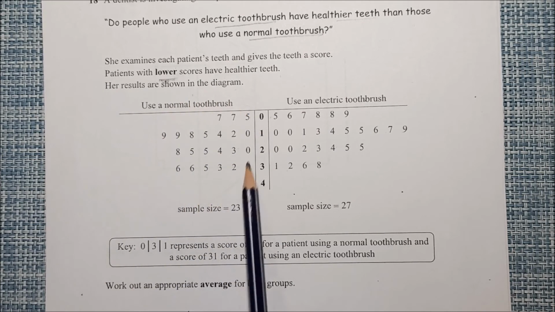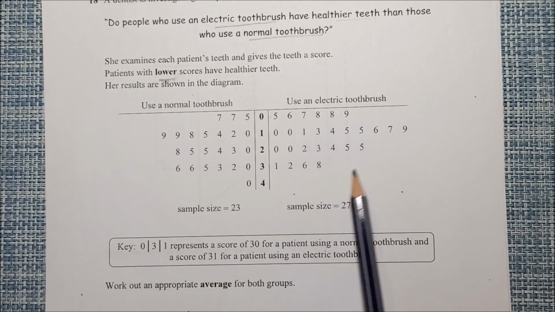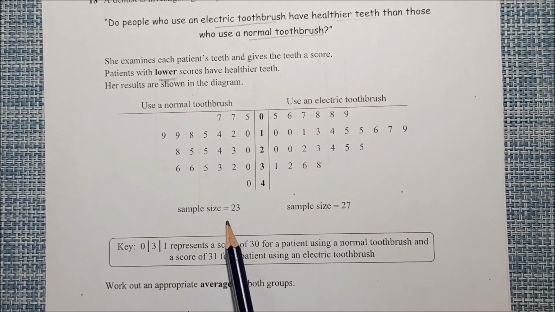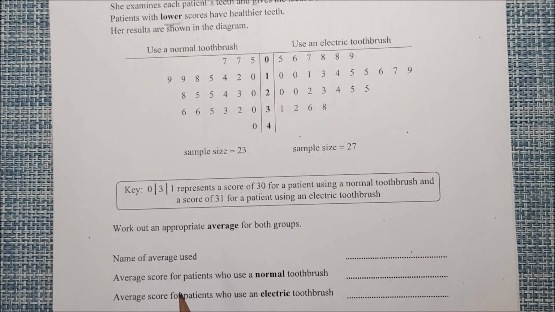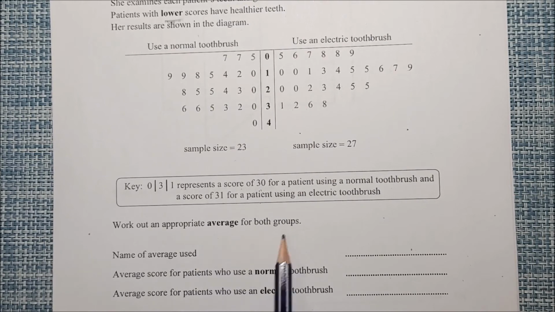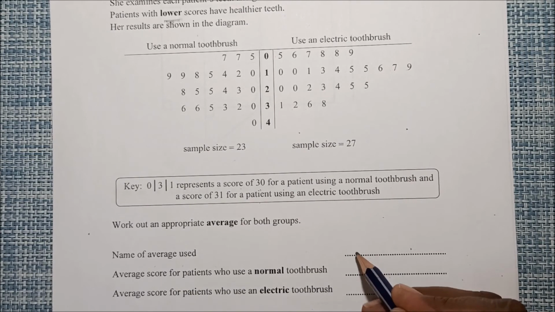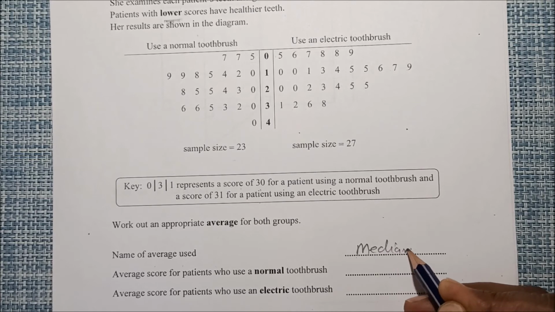This side we have normal toothbrush. This side we have electric toothbrush. For information, the sample size in total is 23 on one side and 27 on the other. So a key is given to us. 03 represents the score of 30 for the patient using normal toothbrush and 31 for the electric. You all know that. So work out the appropriate average for both groups. Name the average used. It's easy to use median here, so I will use median.